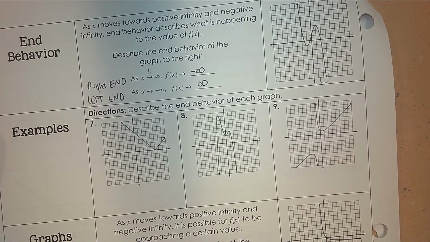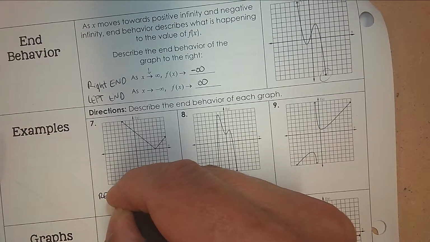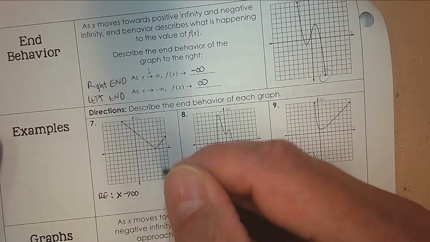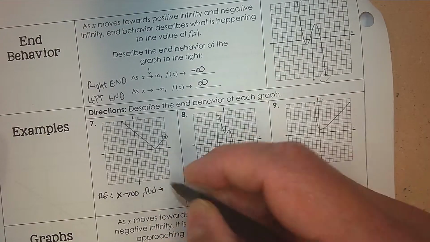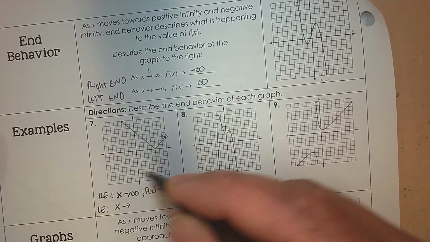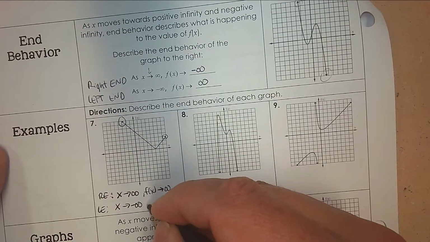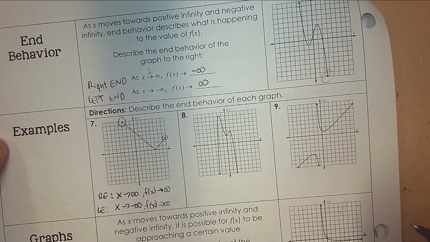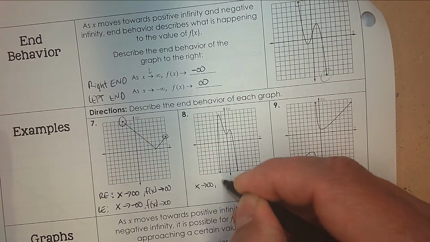So let's see. How are we going to write the right end again? We'll just remind ourselves it's the right end. And to write the right end, we say as x approaches infinity, we write f of x approaches, and that arrow says approaches, and you can see here also infinity. As x approaches negative infinity, that's the left end, you can see that the function is approaching also infinity. So we can see that both ends are going up. Here, again, I'm not going to write it every time. So as x approaches infinity, what's the function approaching?